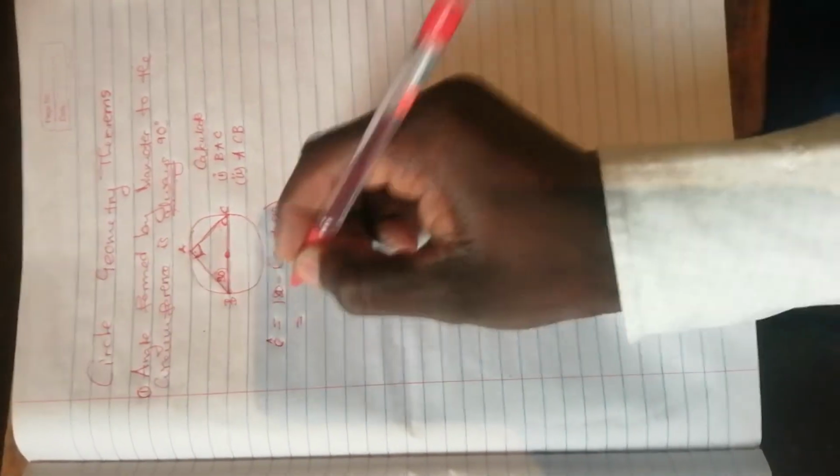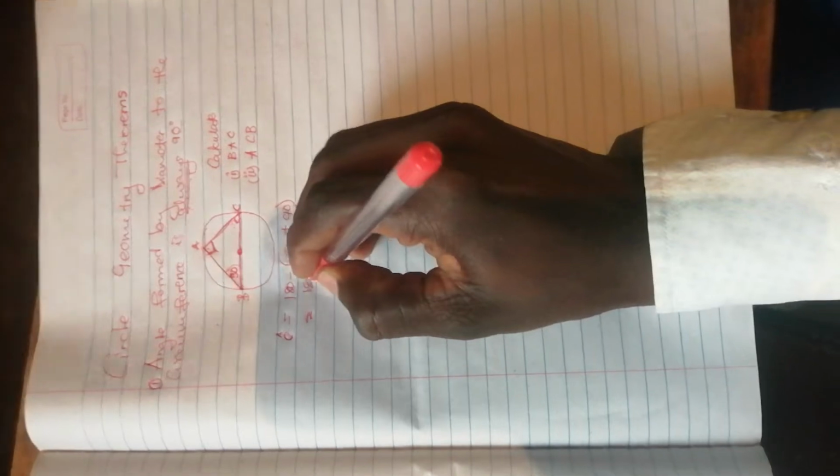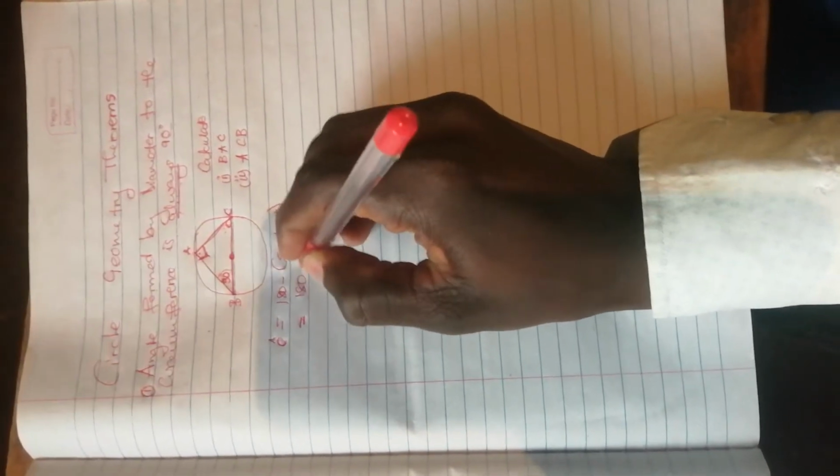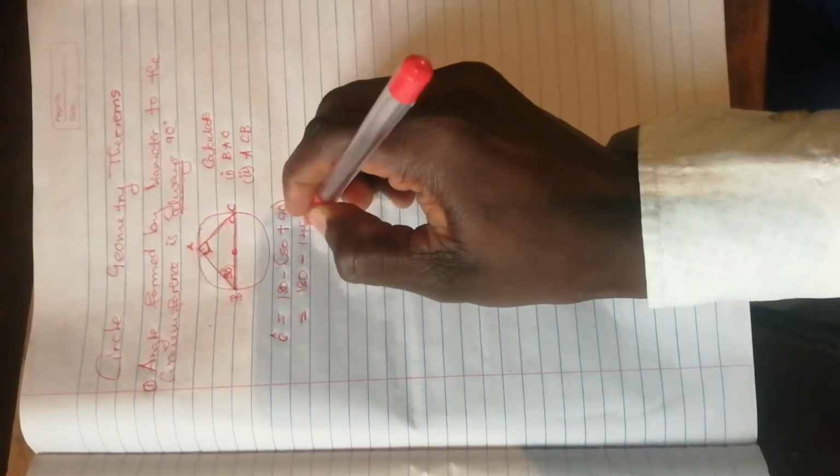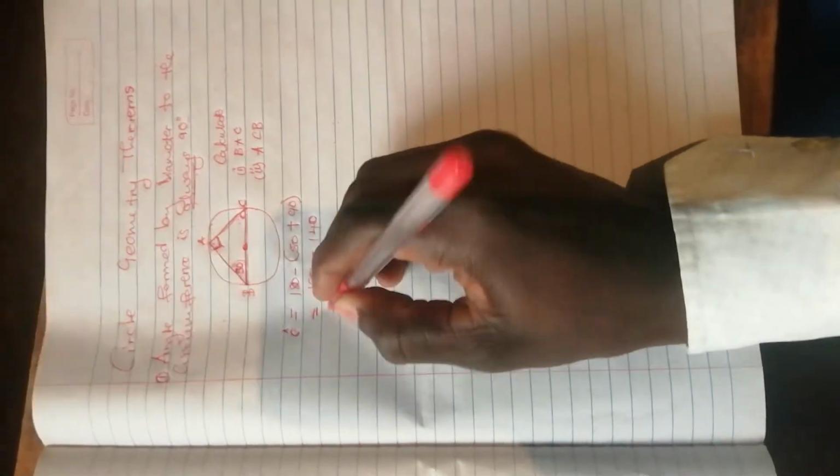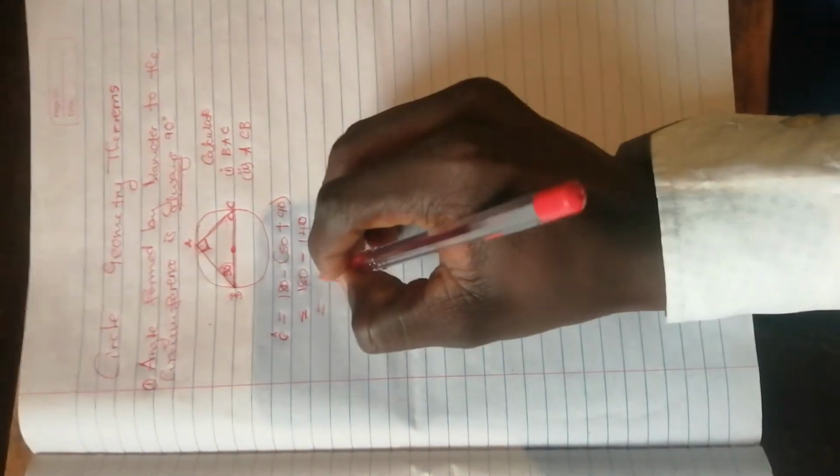Then we have 180 degrees minus 140. Then we get 40 degrees, which means angle C is 40 degrees.